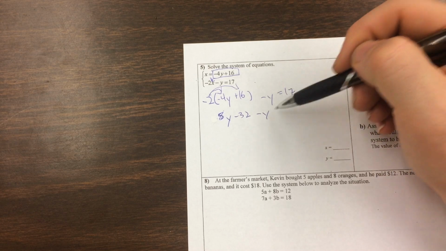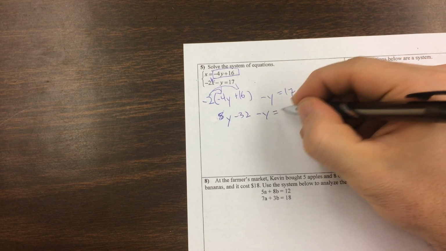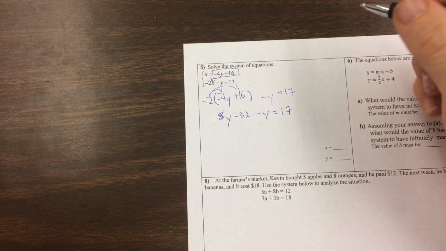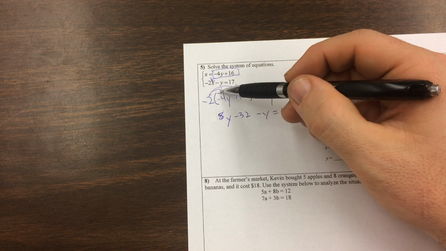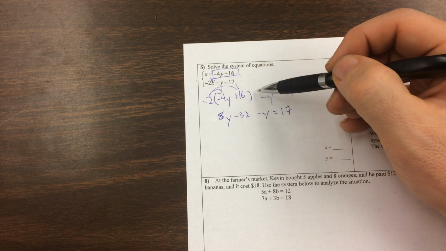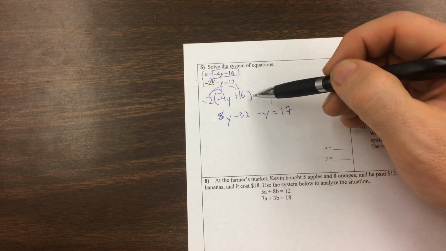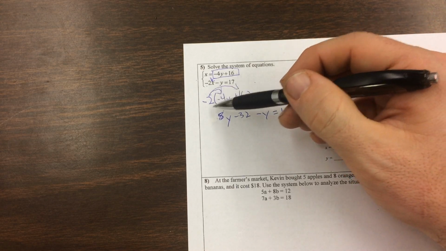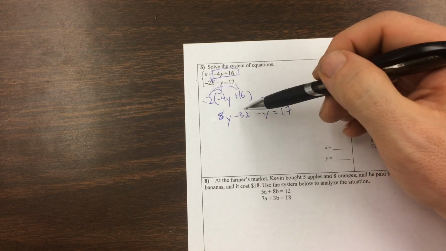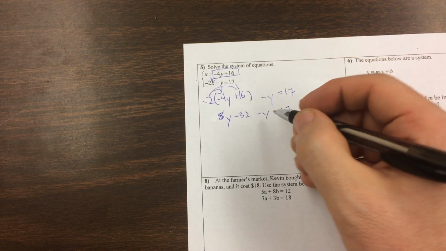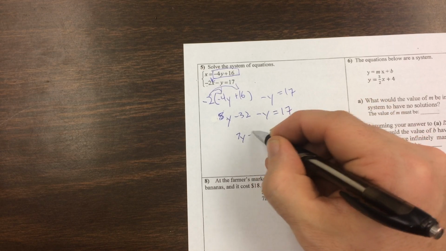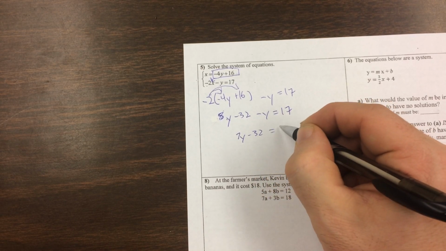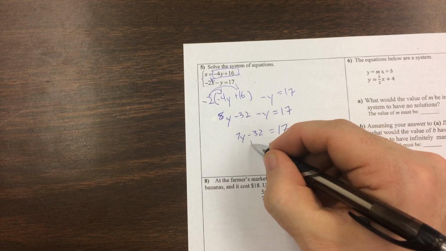8y minus 32 minus y equals 17. So once I substitute it in, then I've got a negative 2 times everything because it was negative 2 times x, so I need to distribute. And now I have gotten rid of the parentheses by distributing, and I just need to combine like terms. So this is 8y and minus y, so this is 7y minus 32 equals 17.